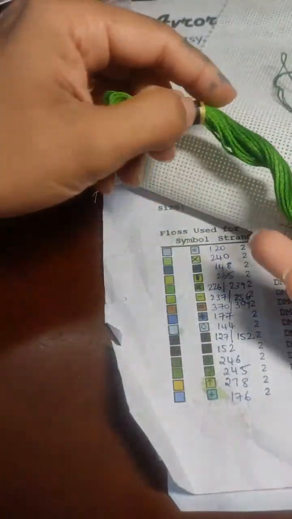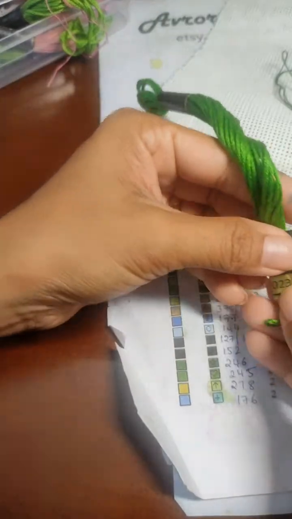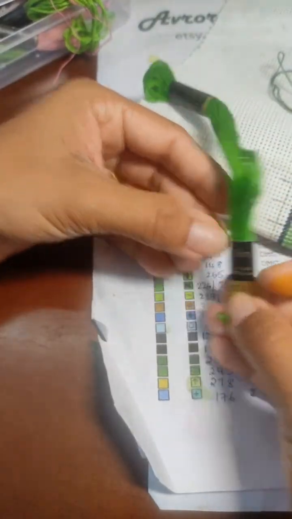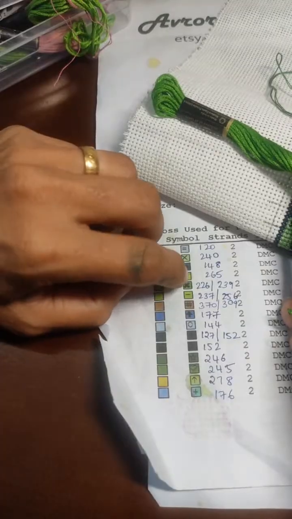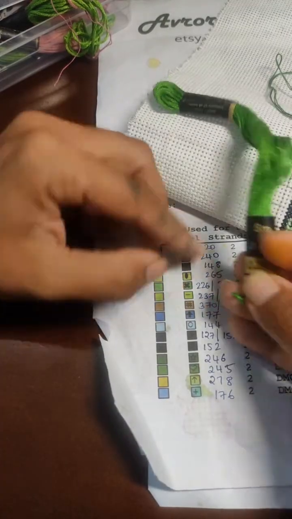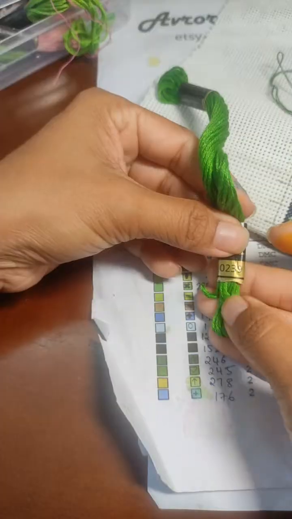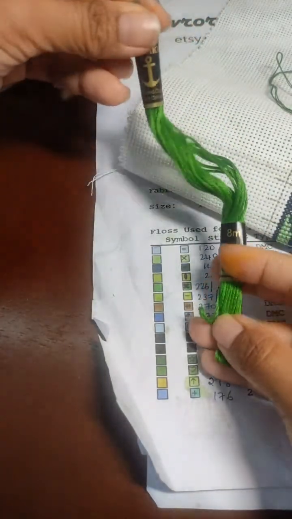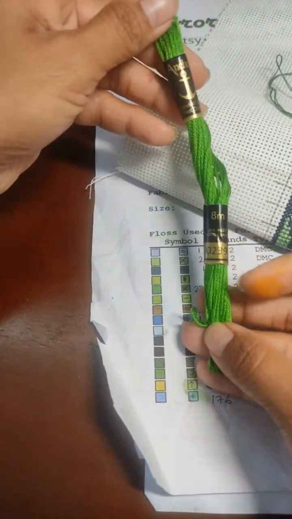This is yarn number 239. This is Anchor thread 239. 239 corresponds to this symbol here. That's how I do it. So this is the number, color, thread shade of the brand. That's what I meant.